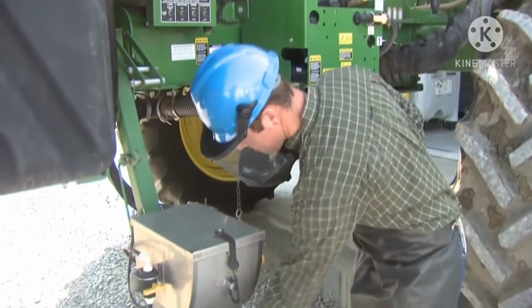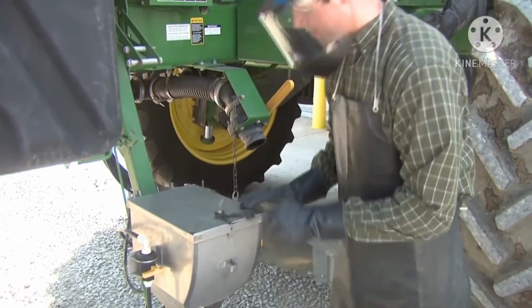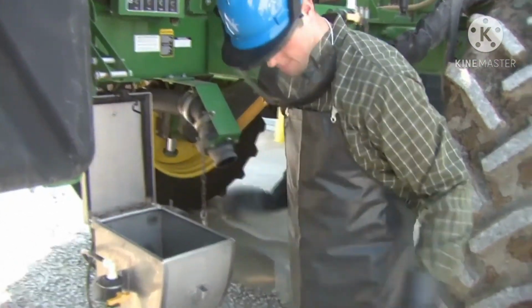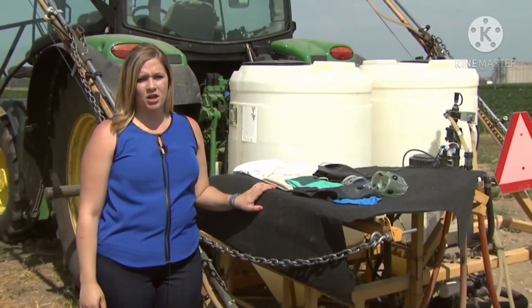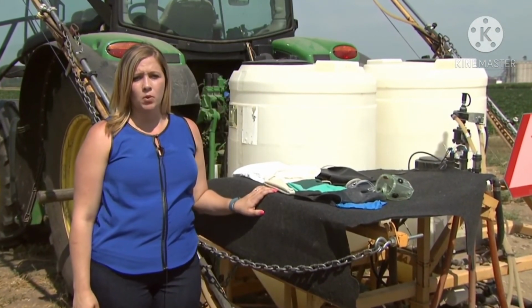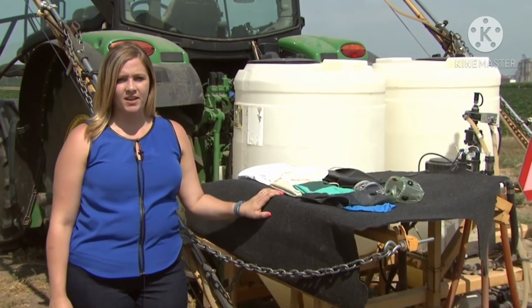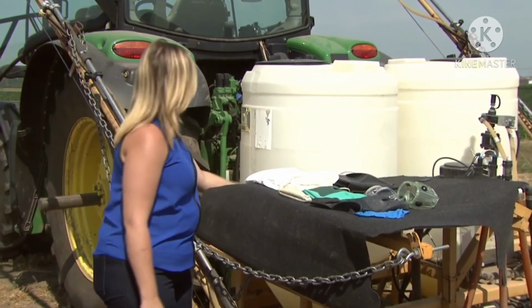Another option for protecting eyes is a face shield. A face shield prevents pesticides from coming in contact with your eyes as well as your entire face. There are a number of different types of respirators. We will be focusing today on half-face cartridge respirators.